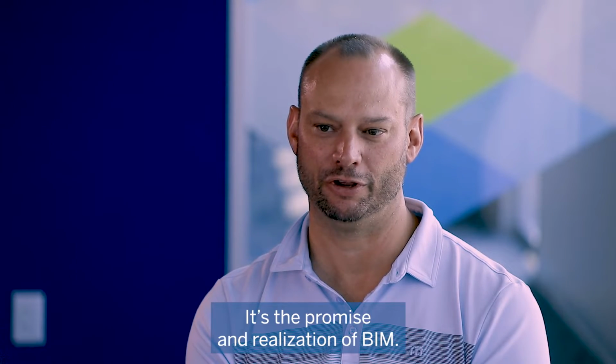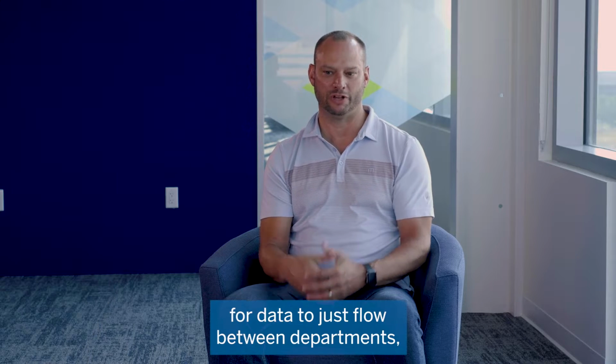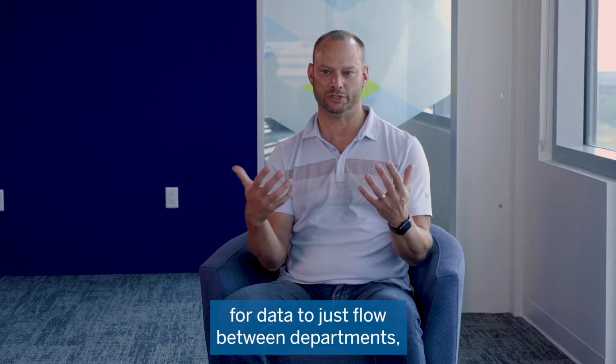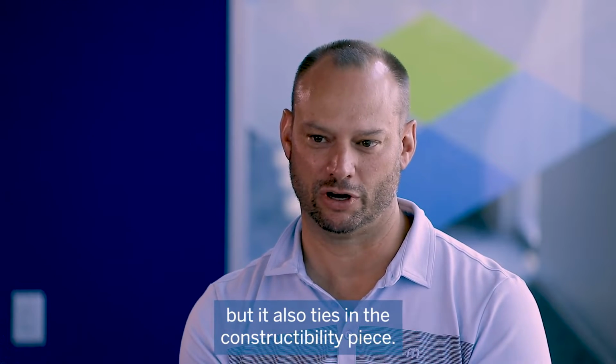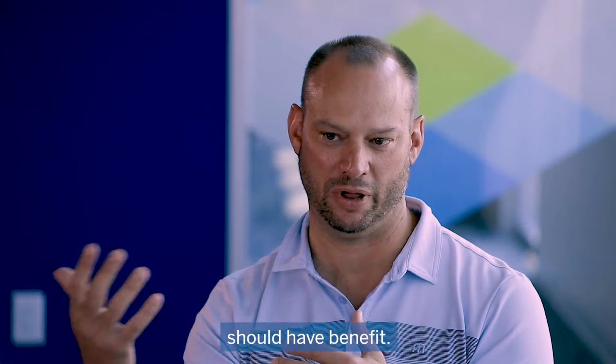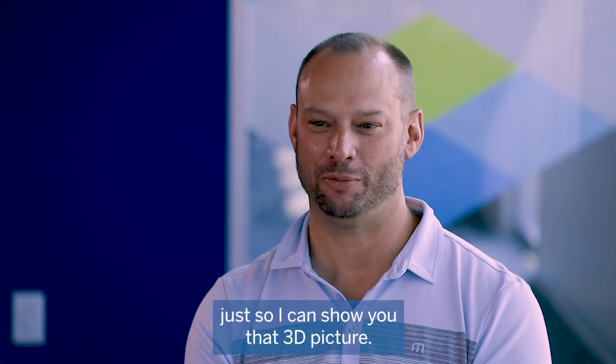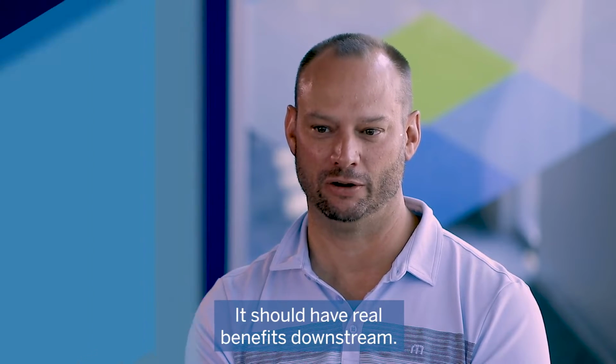It's the promise and the realization of BIM. Connected construction is the ability to create meaningful workflows for data to flow between departments, but it also ties in the constructability piece. Everything you're doing from a modeling and data perspective should have benefit. It shouldn't just be a 3D model just so I can show you that 3D picture. It should have real benefits downstream.